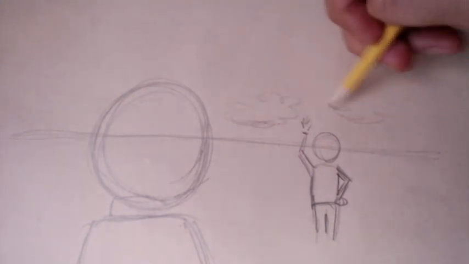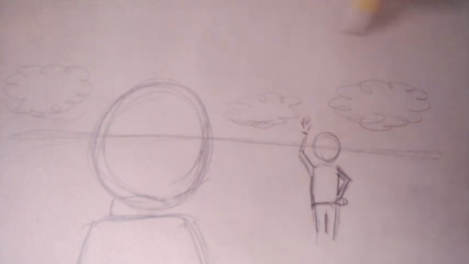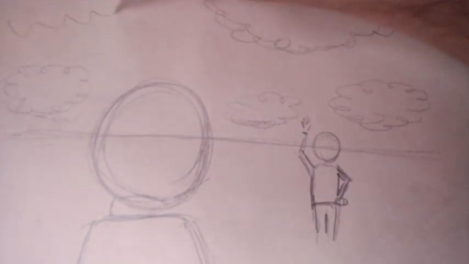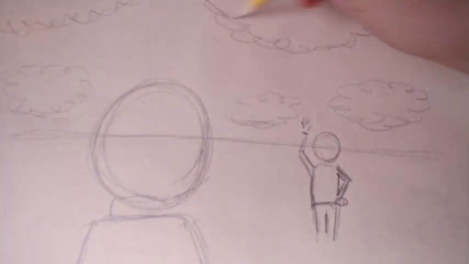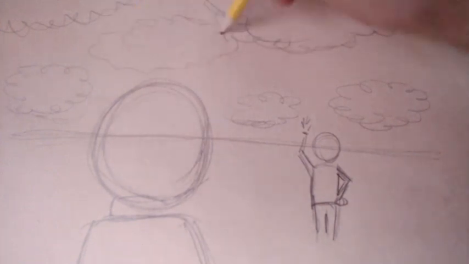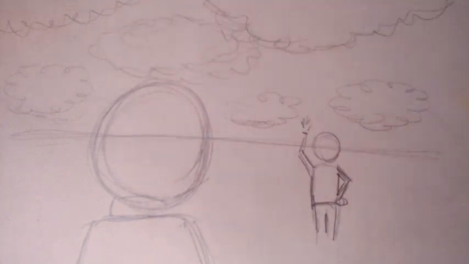And we remember that the smaller clouds, the clouds closest to the horizon line, are going to be little. And then the clouds that are closer to the viewer are going to be bigger. The further away from the horizon line they are, the larger they appear. Maybe I'll have one in between too. You can even have a little overlap. There we go. So we got the sky taken care of.